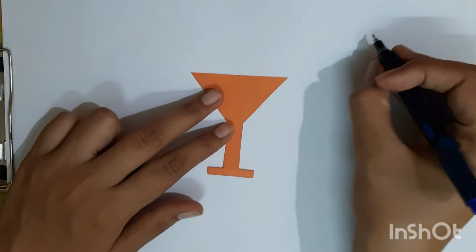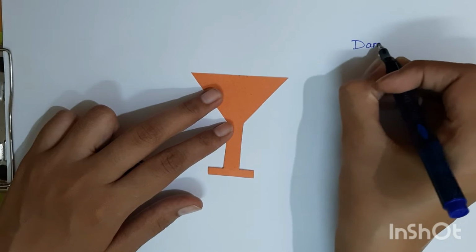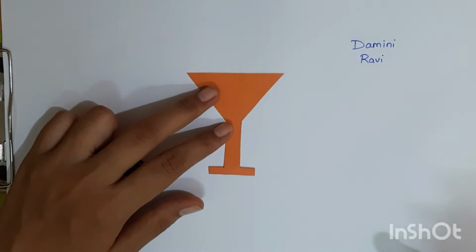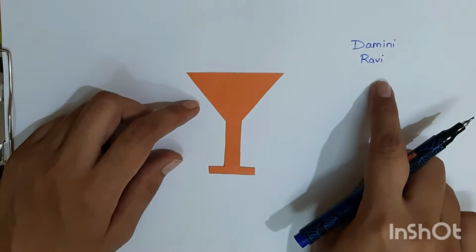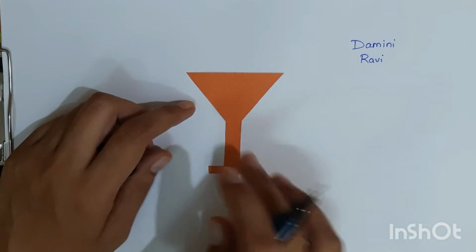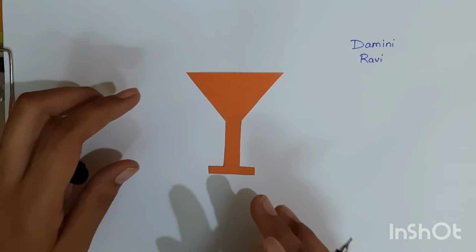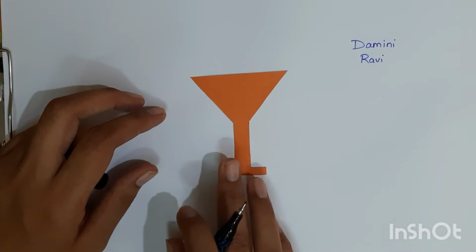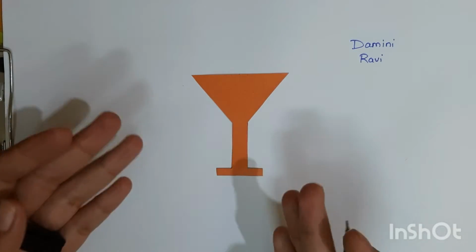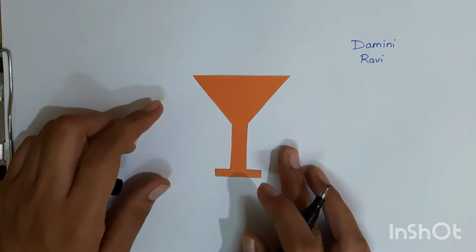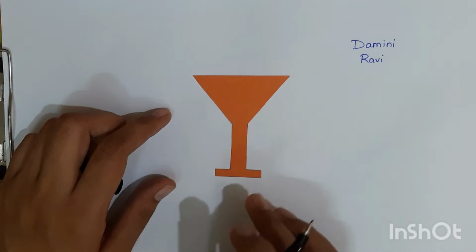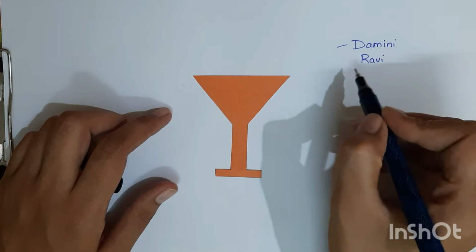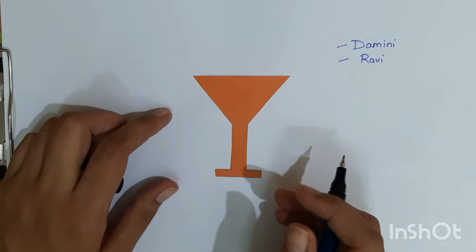Damini and Ravi are brother and sister. Okay, this is an example. Once their uncle visited them from a very far off country, he brought them a new type of chocolate which looked like this. This is how that chocolate looked. The uncle told them to take half each, half for Damini and half for Ravi.